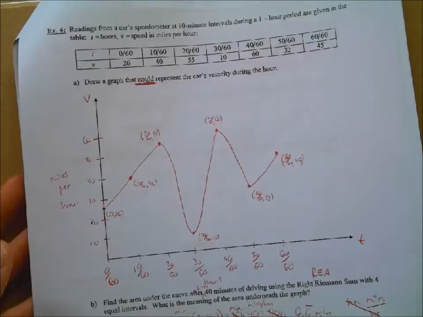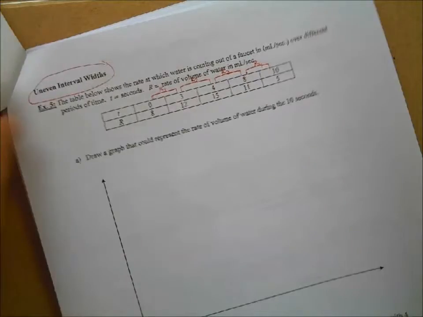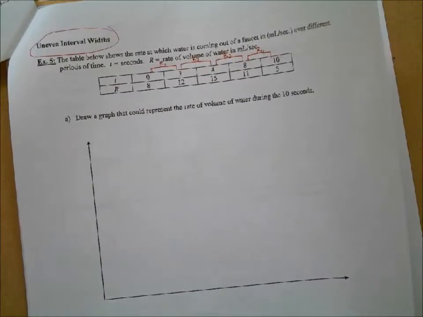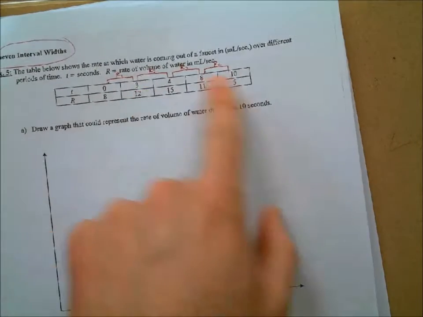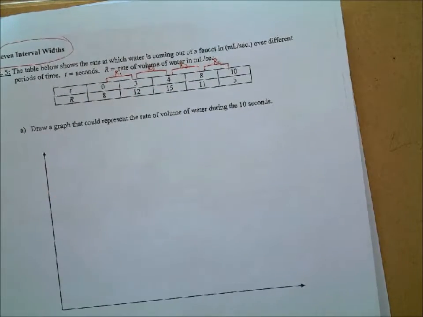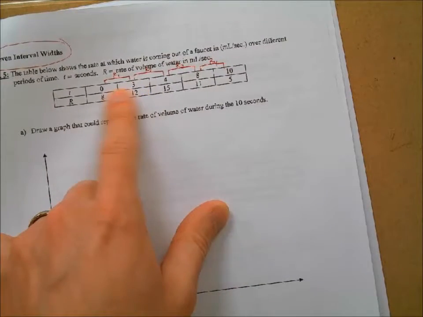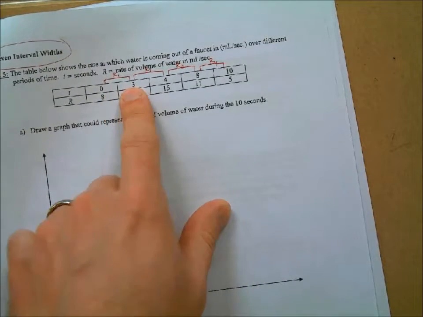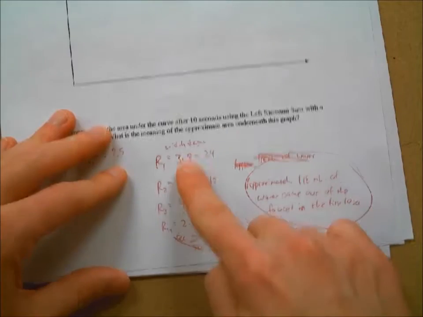We went through approximation using a table and the meaning of it. Uneven interval widths, don't be thrown off by that. Just be careful if your table, for example, is not going up by the same increment each time. The width changes. Here we go from 0 to 3, so the height of our trapezoid is 3. Here it goes from 3 to 4, height is 1. Here it goes from 4 to 8, height is 4, and so on. So the widths of our rectangles change in those cases. Just be aware of that.